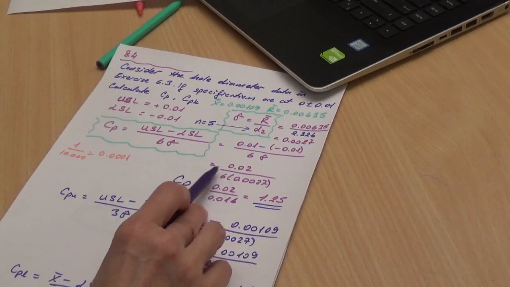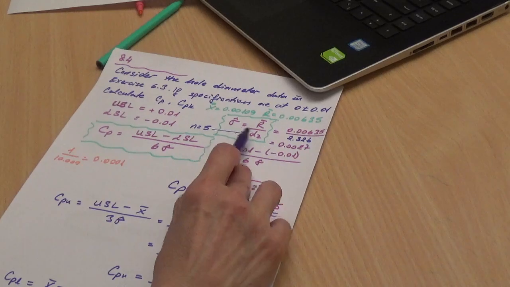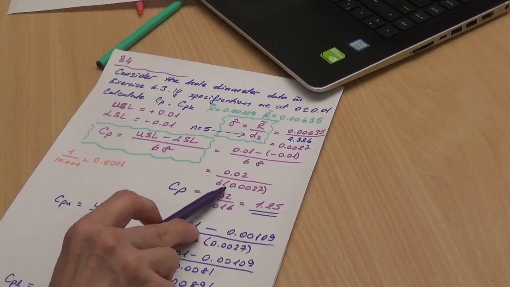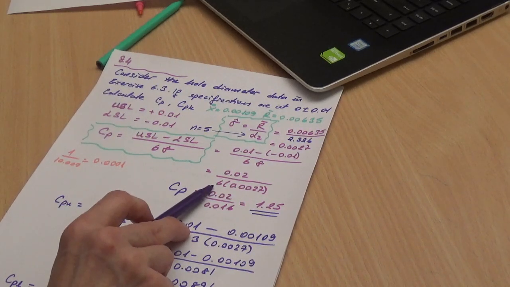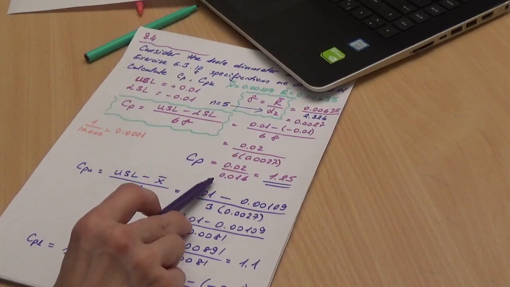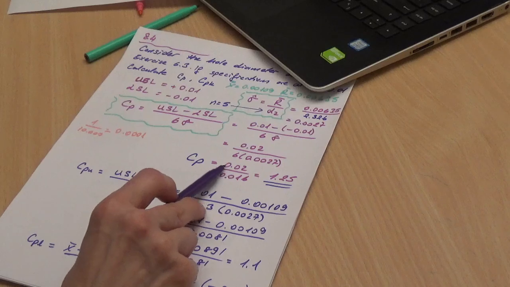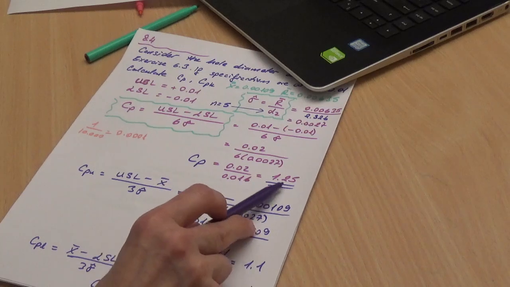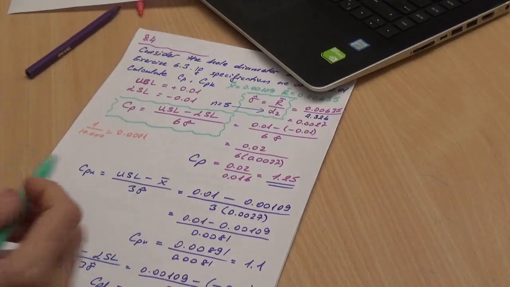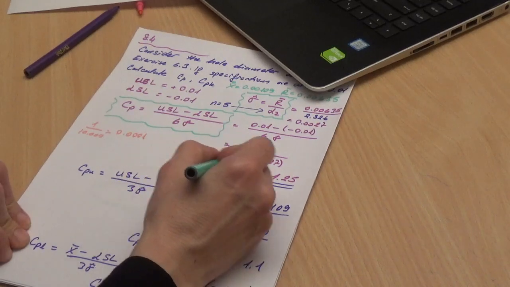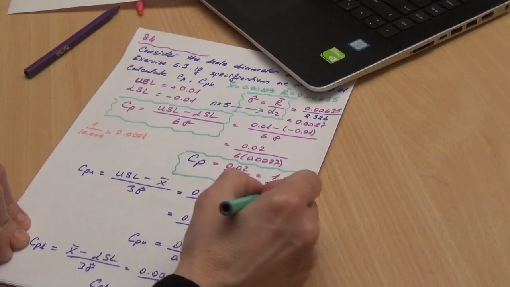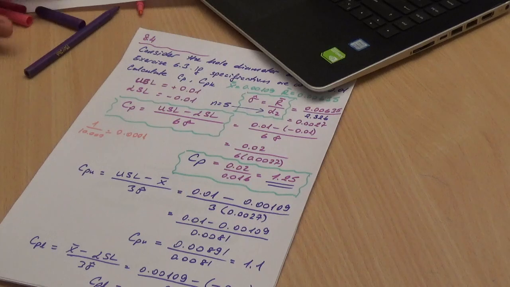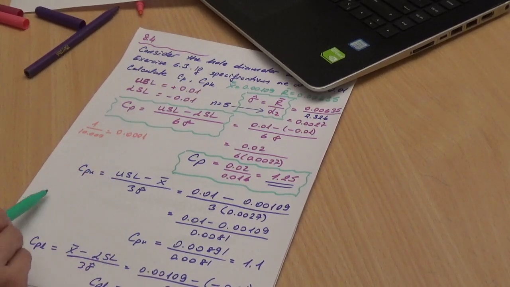So at the bottom we have 6 times the sigma we calculated, 0.0027. We multiply it by 6, and as a result the CP value is 0.02 all over 0.016, which is equal to 1.25. So our CP value will be 1.25.